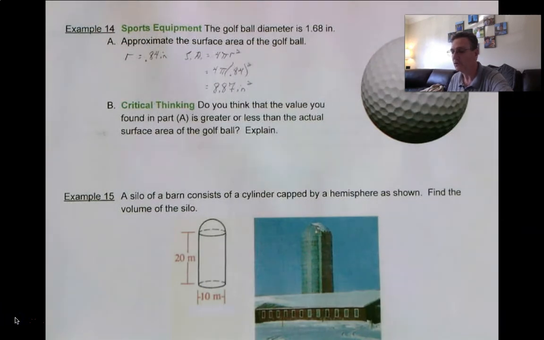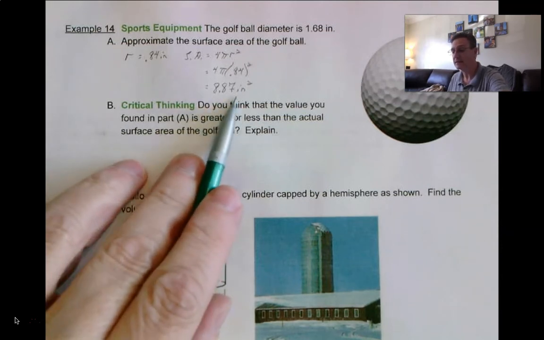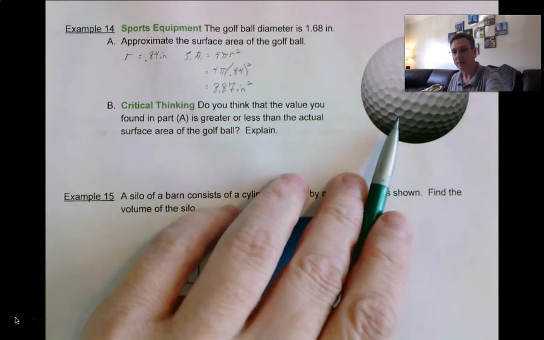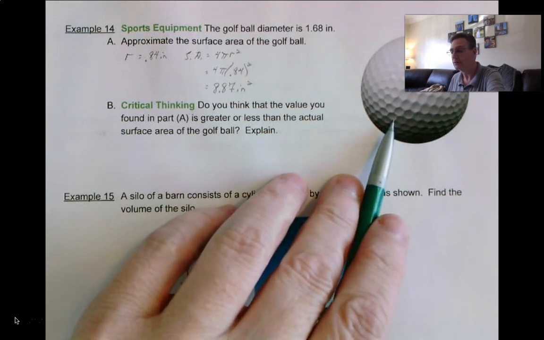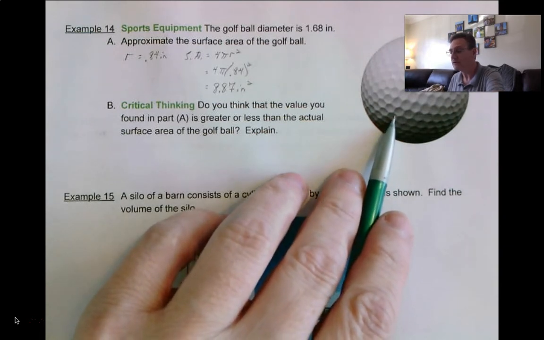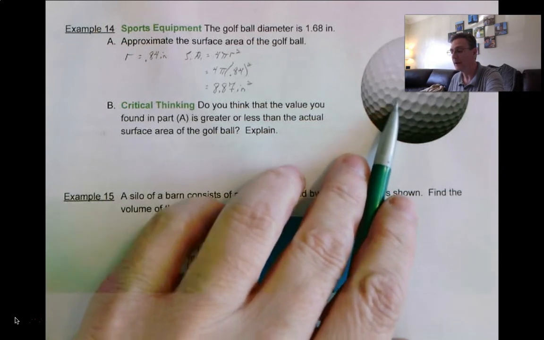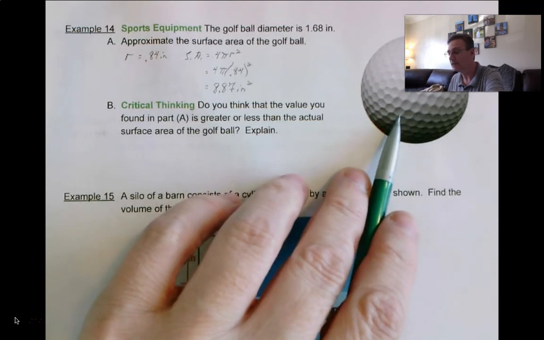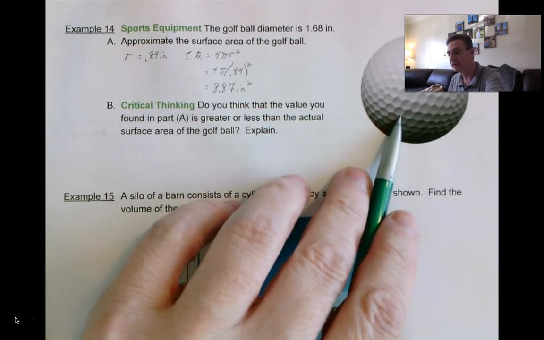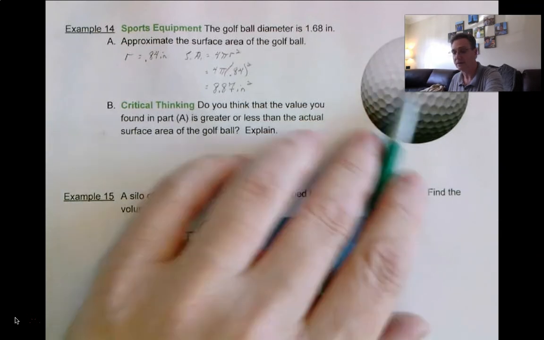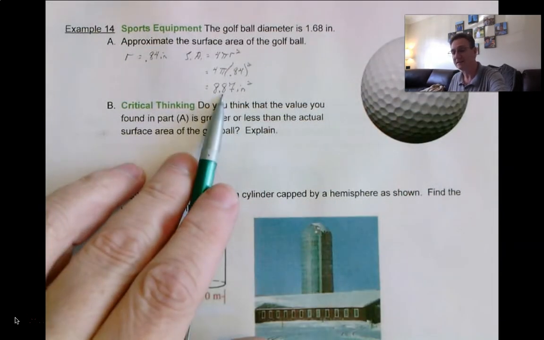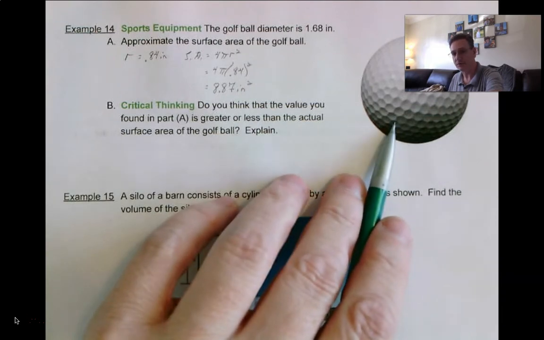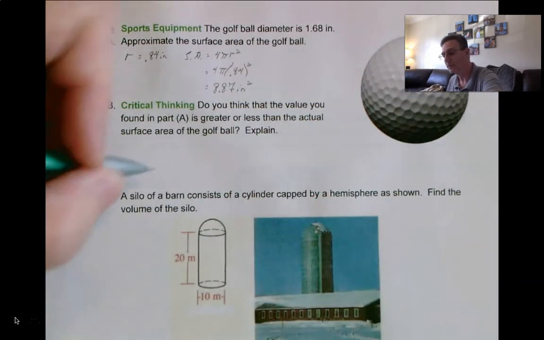Do you think the value you found in part A is greater or less than the actual surface area of the golf ball? In other words, is this more or less than what the actual surface area of the golf ball is? Well, actual golf balls have dimples put in, and the dimples add to the surface area because they're a little bit more surface, since they're rounded inside, than a regular sphere would be. So this is less than the surface area of the actual golf ball.